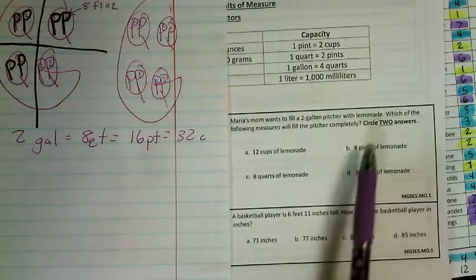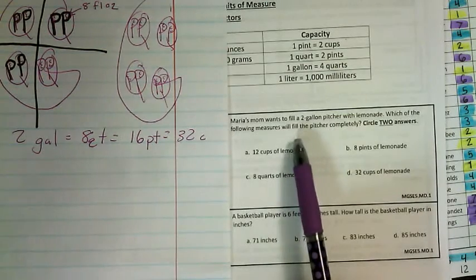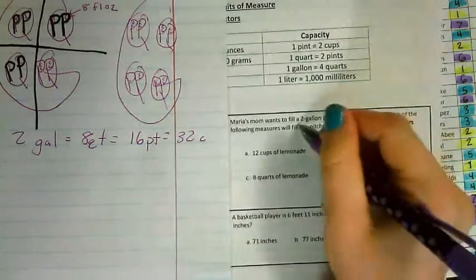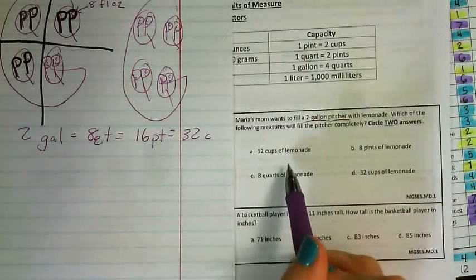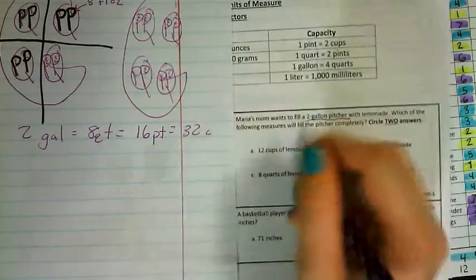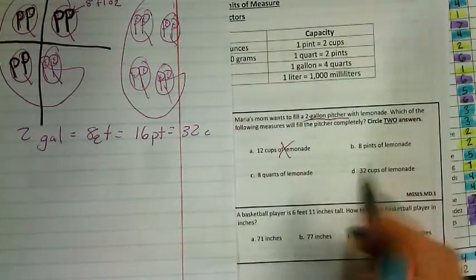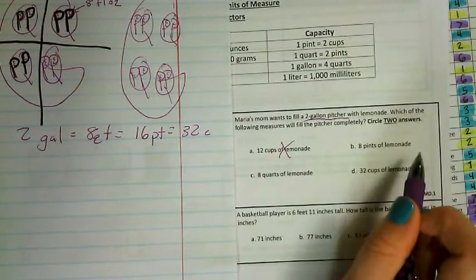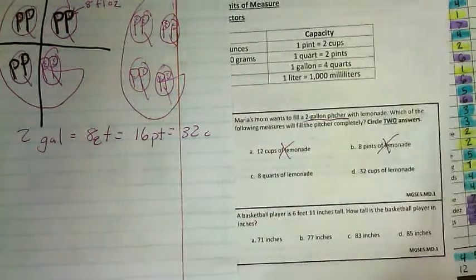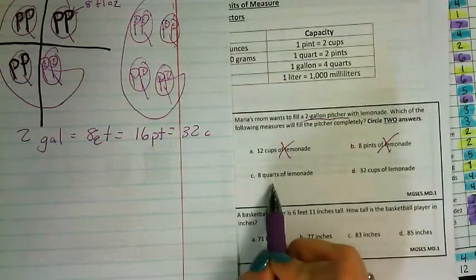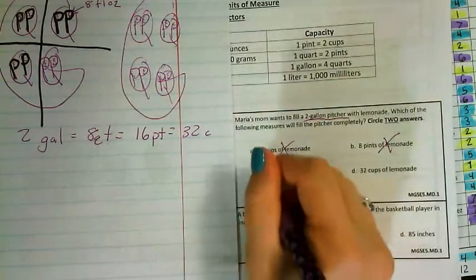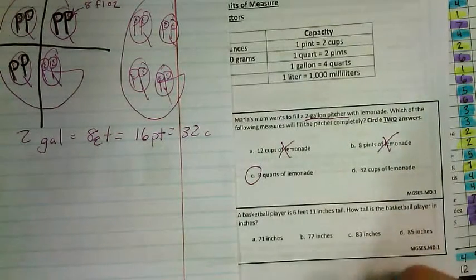Which of the following measures will fill the pitcher completely? I want it equal to that 2 gallon pitcher. Twelve cups of lemonade? No, I have 32 cups to fill it up, so that's not the right answer. Eight pints of lemonade? No, I need 16 pints, so that's not going to fill it up. Eight quarts of lemonade? Yes, 8 quarts is equivalent to 2 gallons, so that is going to fill it up.